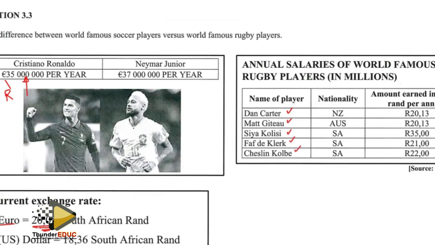All the values are in rands. Thank God. We don't need to convert anything, but we need to arrange. So which one is the lowest? We have these two, 1, 2, followed by 3, then 4, eventually we have 5. So in that order, this is how we're going to arrange them.